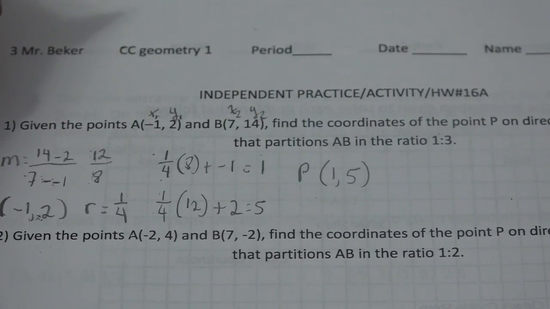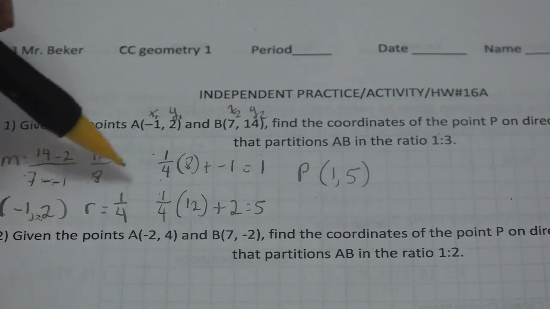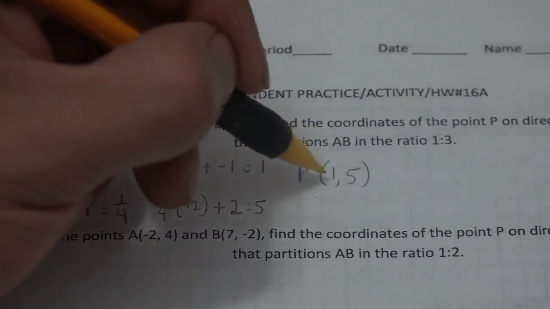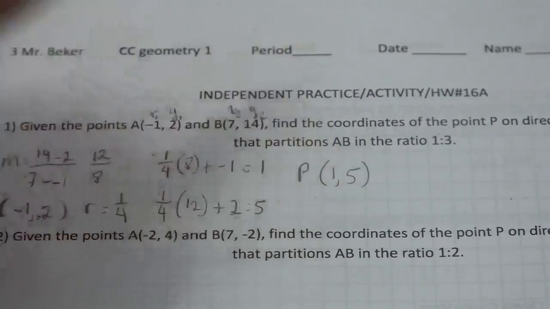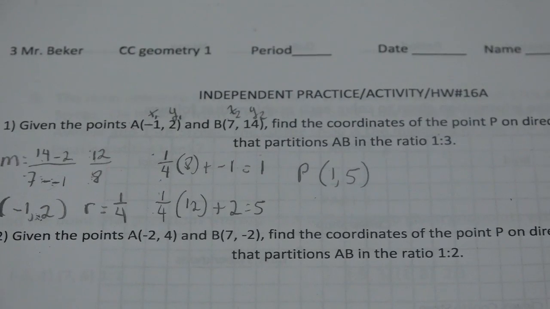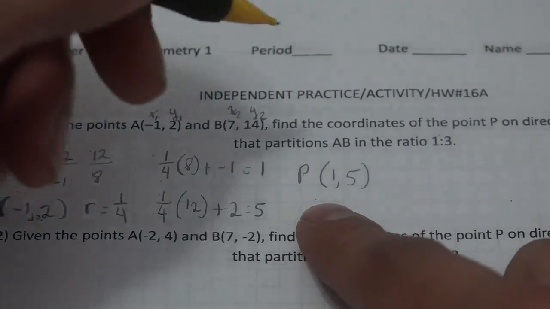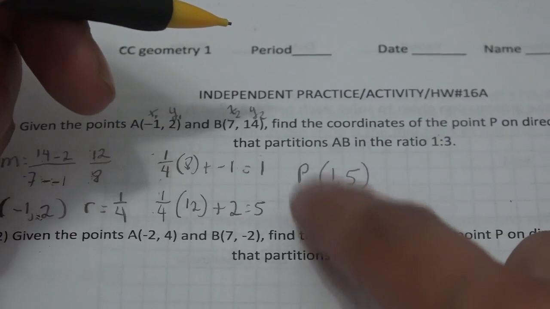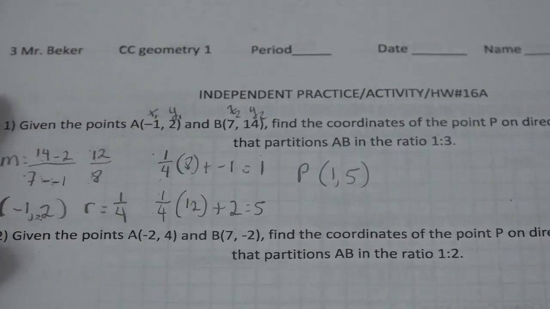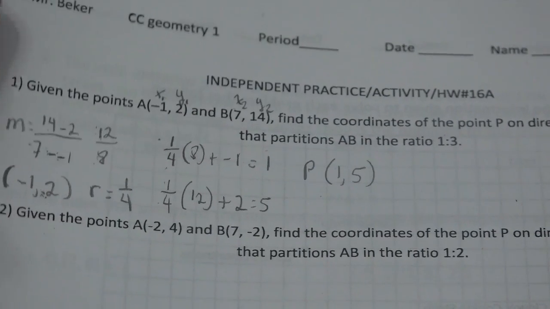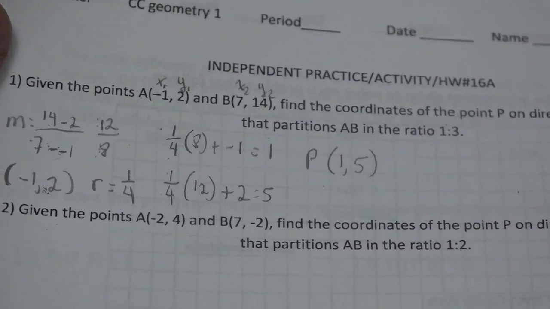One thing is to know how to do the mechanics, and the other is to know the analytics of what it means. 1, 5 is not the same thing as 5, 1. Just keep that in mind. They are two different locations. So this is your answer for this one.